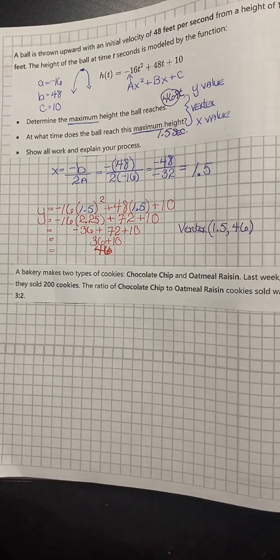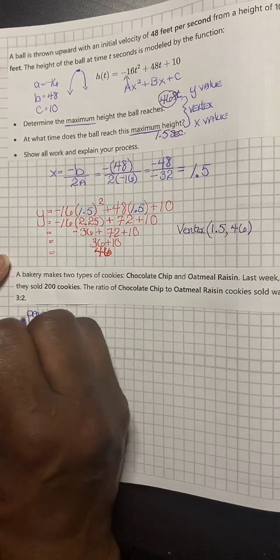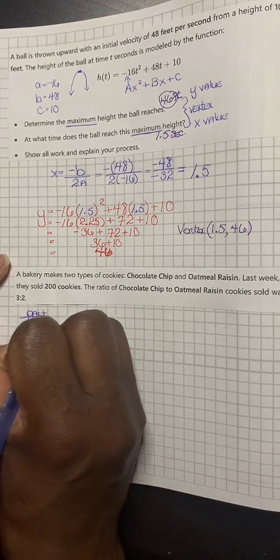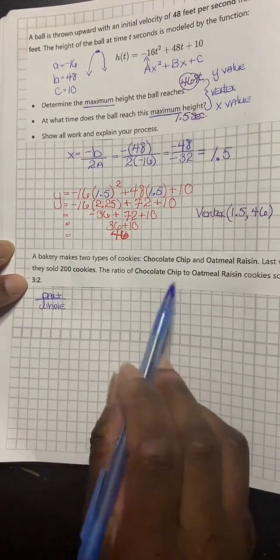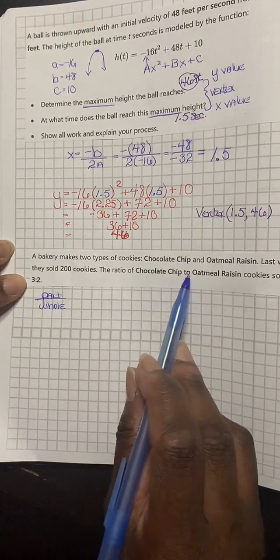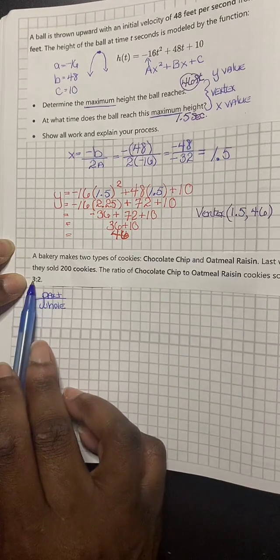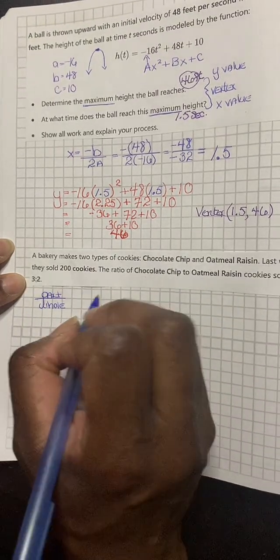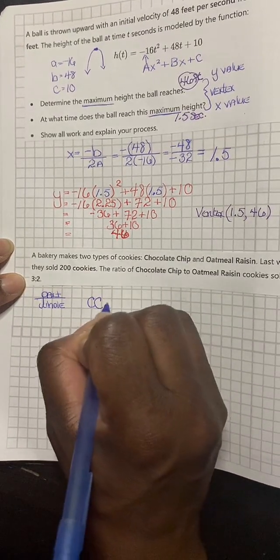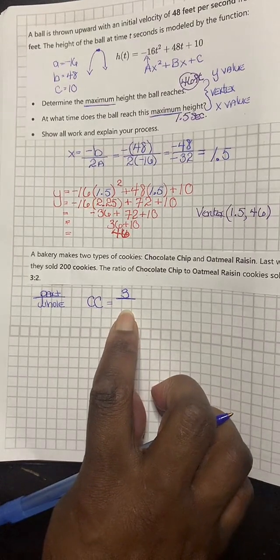Anytime you get a ratio, any kind of ratio or proportions type thing, you always want to remember it's the part over the whole. My ratio, the first one is chocolate chip because it says chocolate chip to oatmeal raisin. The colon is representing the 'to'. So that means 3 are the chocolate chip and 2 is the oatmeal raisin. I'm going to say CC for chocolate chip. So it's 3 out of what? That's the key part. 3 out of what?